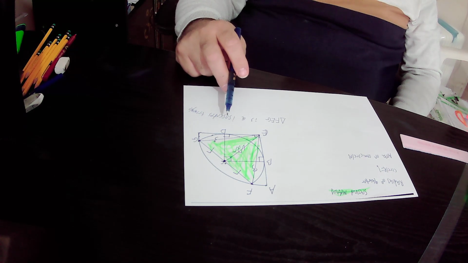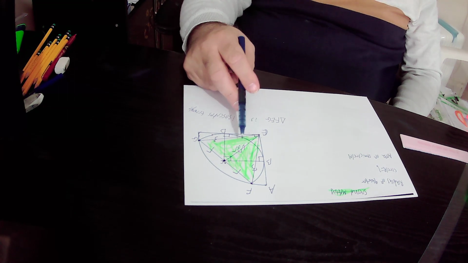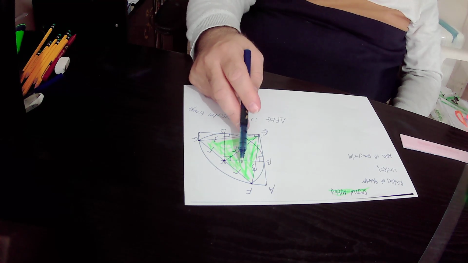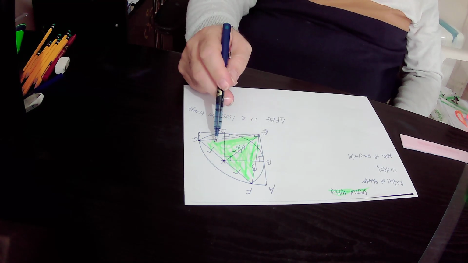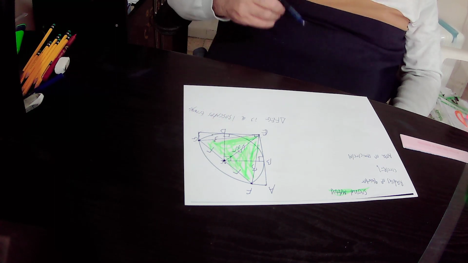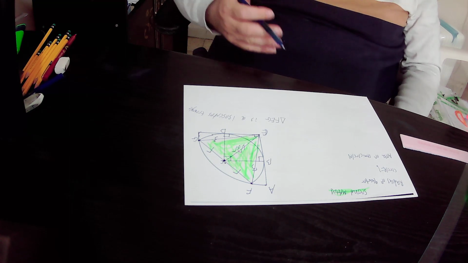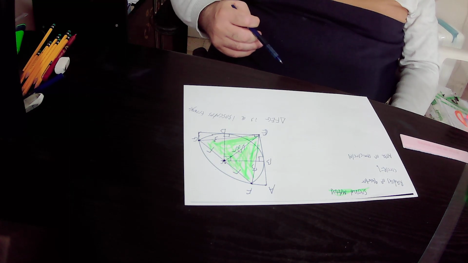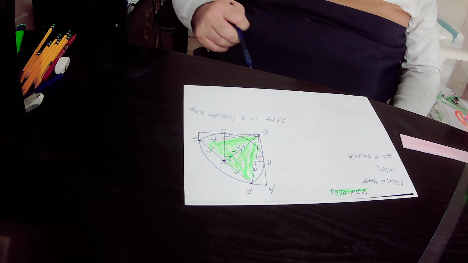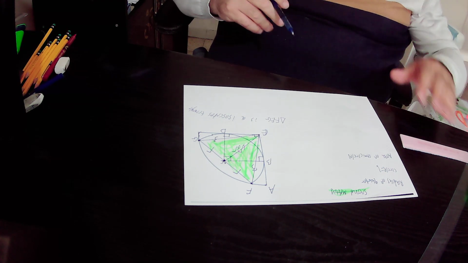And we also found out that EC is the median to the base. Why is EC the median to the base? Because it bisects the base into two equal parts. This part equals r and this part is also equal to r. And according to rule number 1 that I mentioned just now, the median in an isosceles triangle not only bisects the base, but it is also perpendicular to the base.